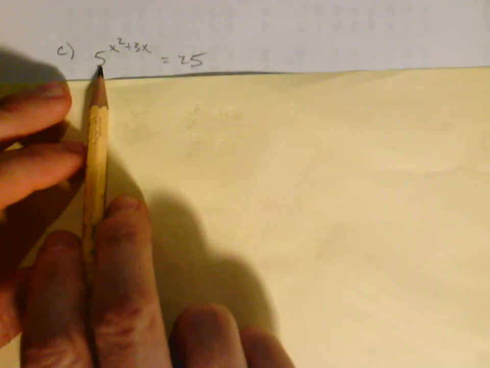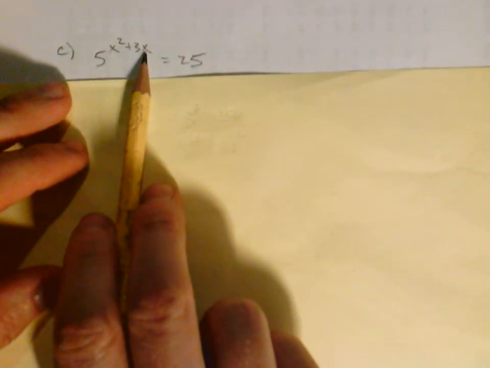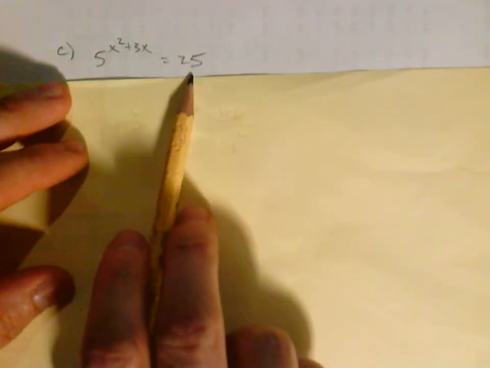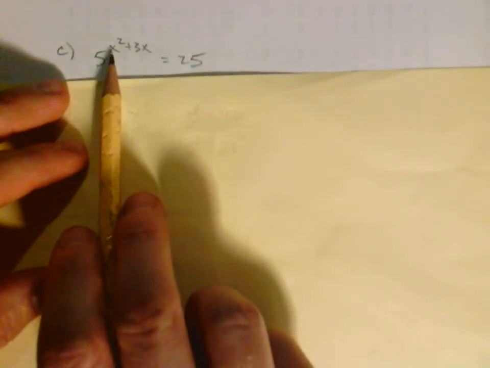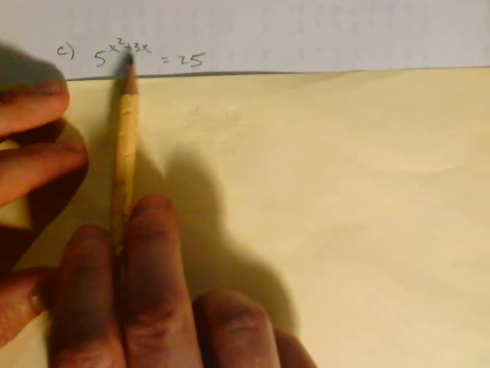Okay, 5 raised to the x squared plus 3x equals 25. Now my exponent, it's a quadratic, right? x squared plus 3x up there, that whole thing equals 25. Okay, but that's going to come a little bit later.